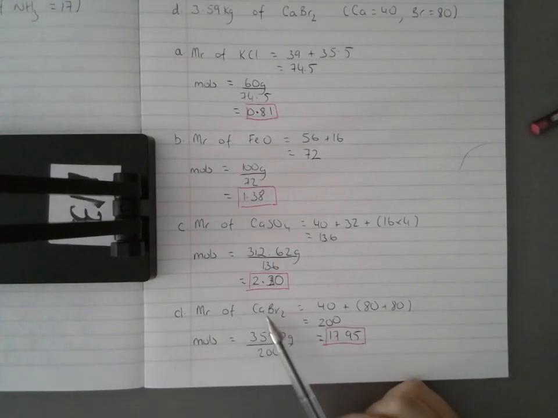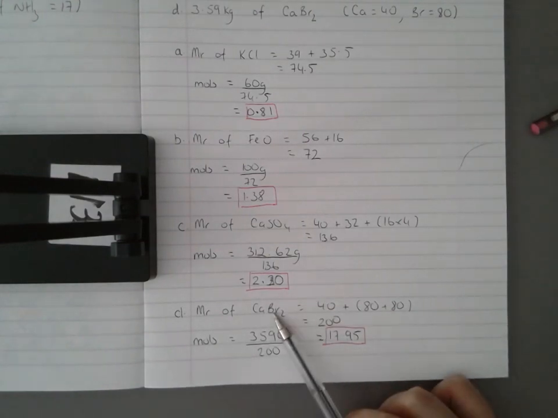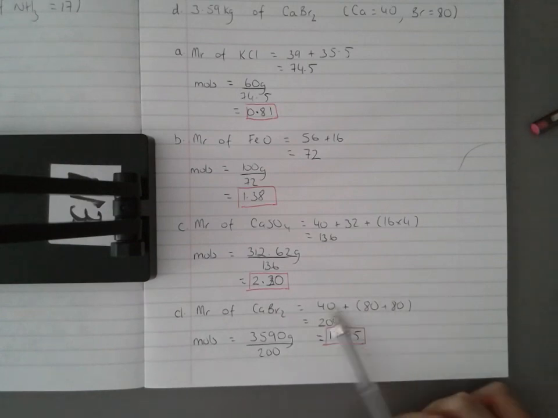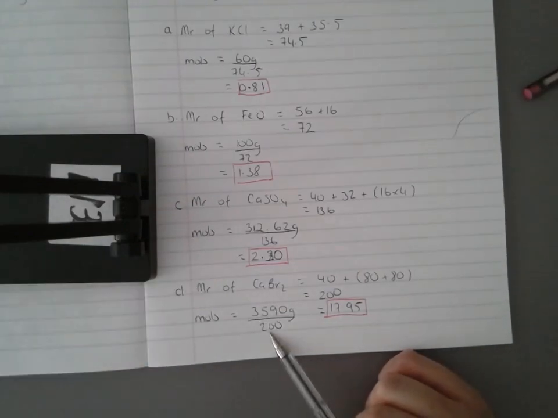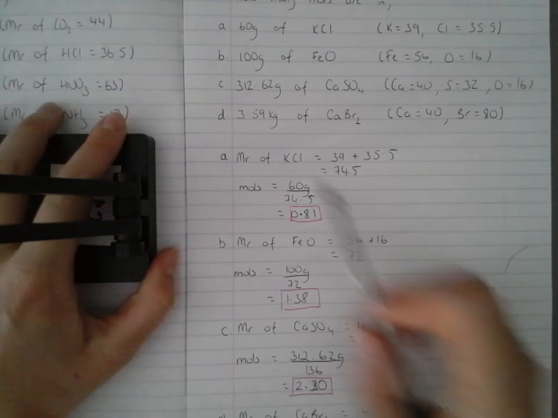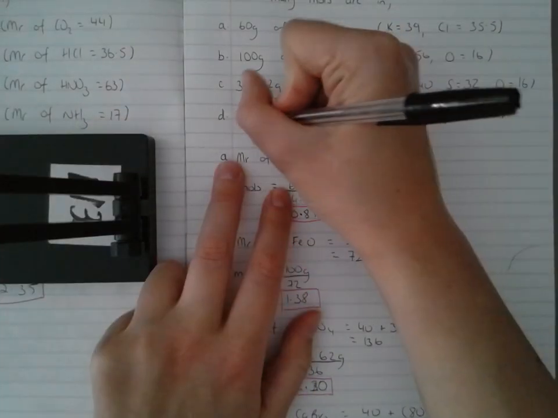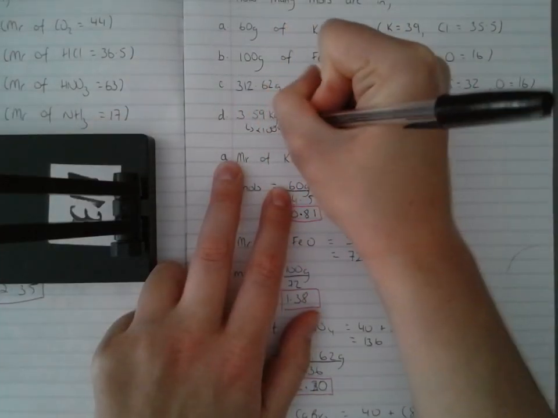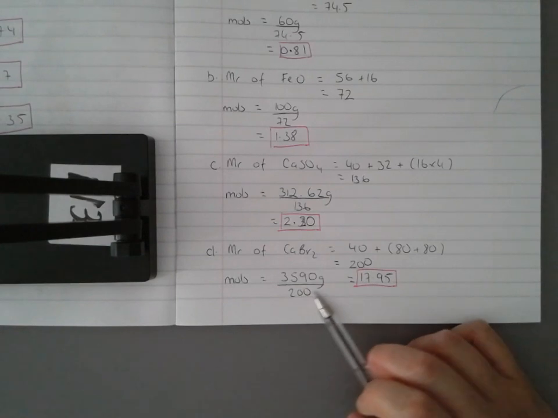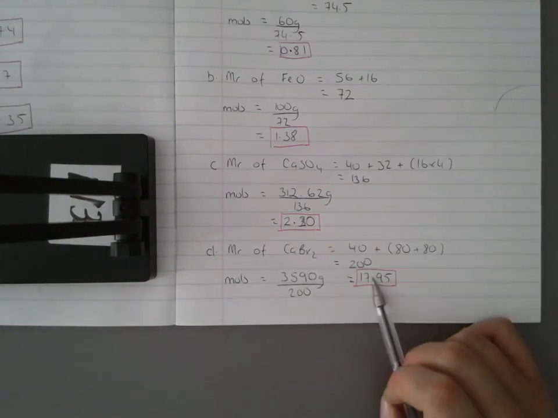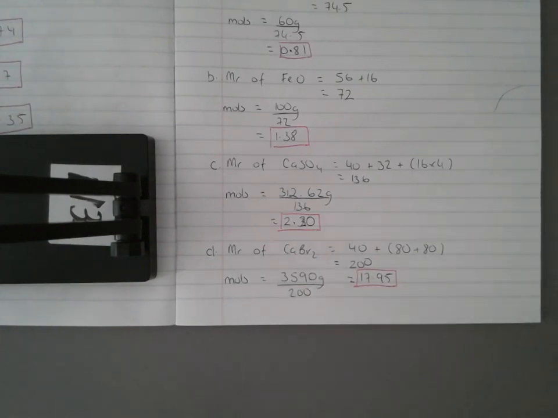The last one, again, I start by calculating formula mass. 40 is for calcium. I've got 2 bromines, which are 80 each, which gives me a total of 200 as my relative formula mass. My moles is going to be mass divided by formula mass. Again, the mass in this question I gave to you in kilograms, so I need to multiply by 1000 to convert to grams. 3.59 multiplied by 1000 is 3,590, so it's 3590 divided by 200 equals 17.95 moles.